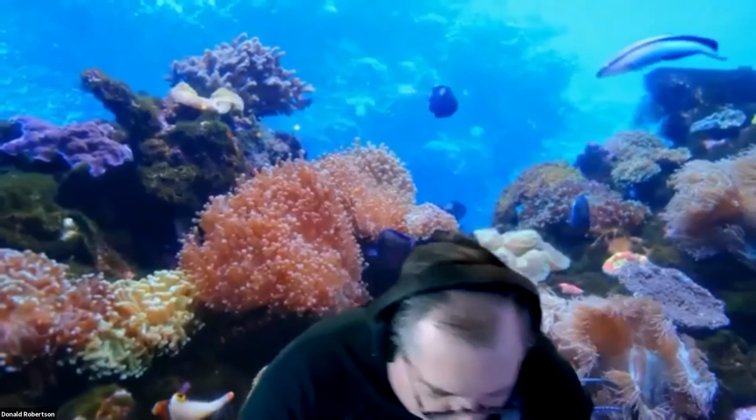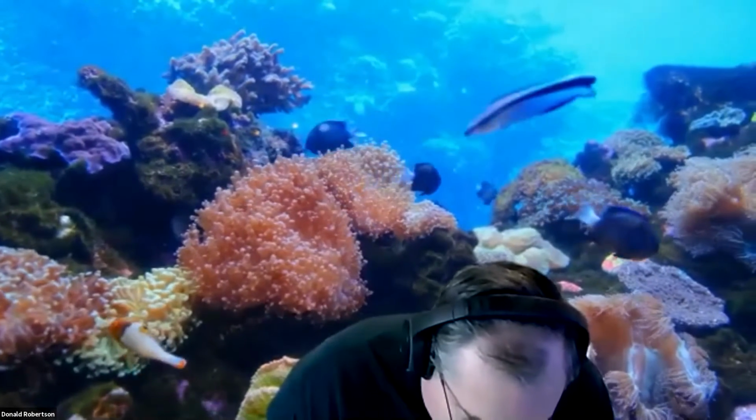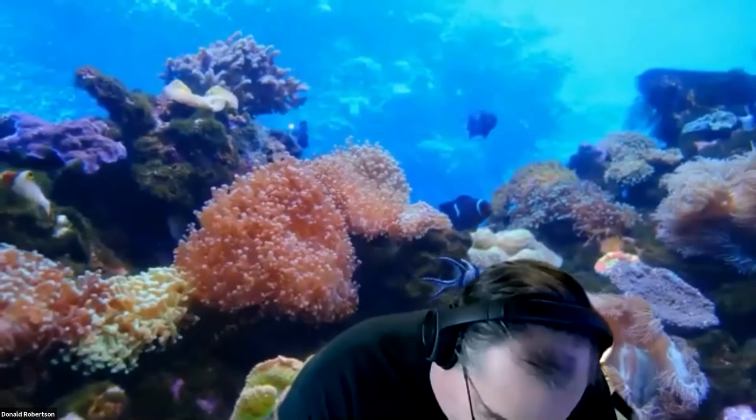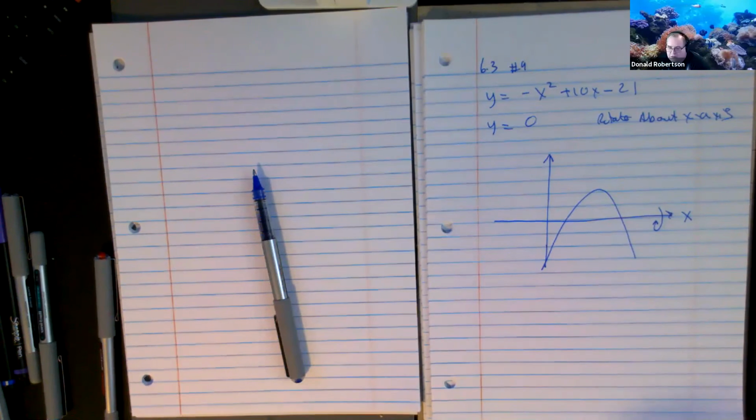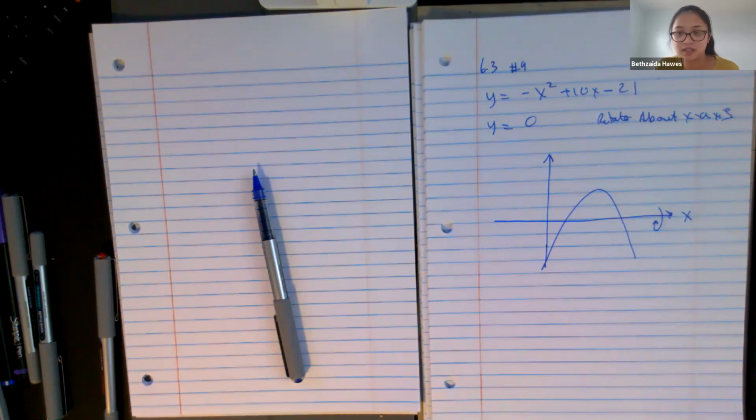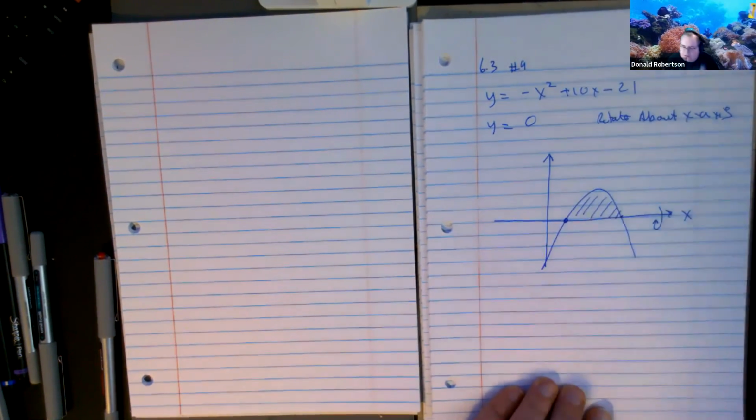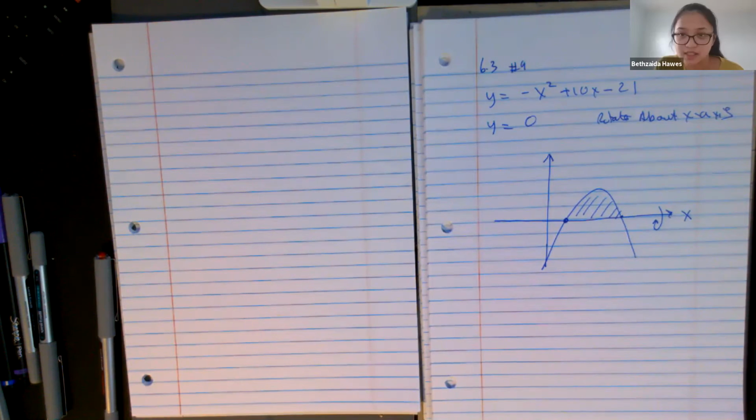Did you sketch negative x squared plus 10x minus 21 in Desmos? Yes. I'll draw my picture of what I've got, if it looked kind of sort of like this. Did it look something like that? Yes. And because of the y equals 0, you're only going to rotate this piece. Did you realize that? Yes. Okay, so I need to know this number and this number.